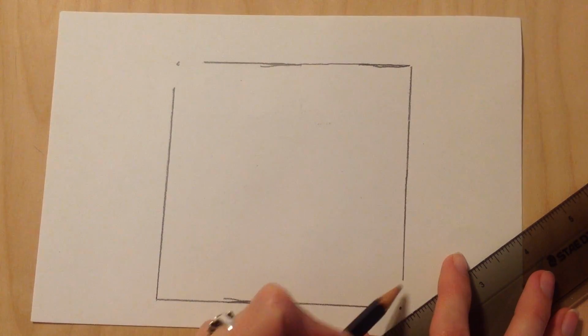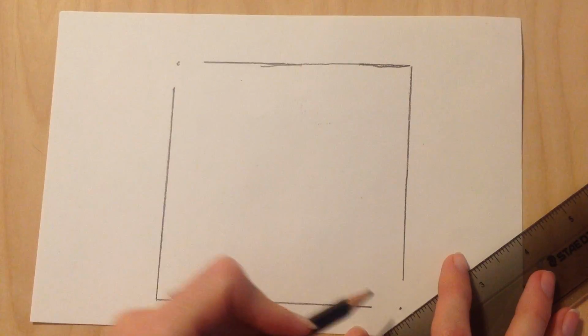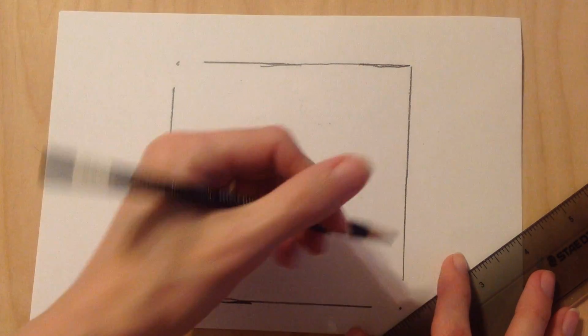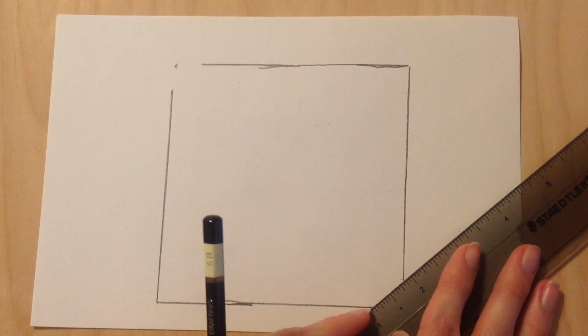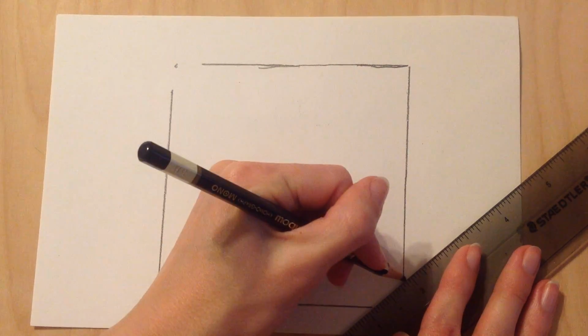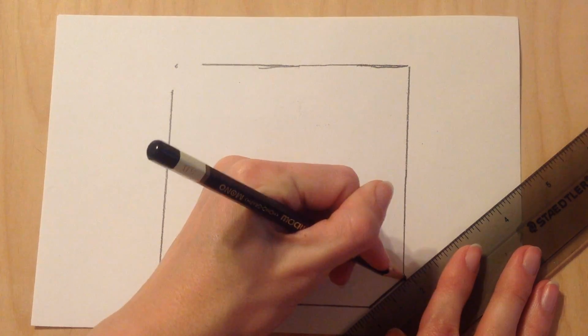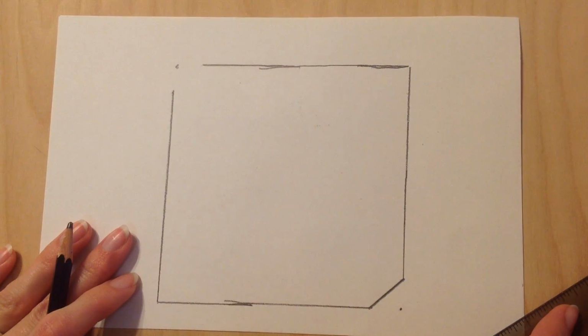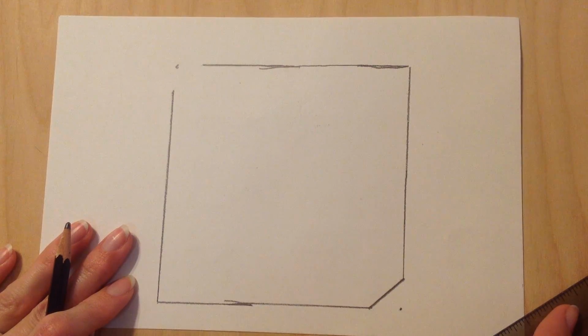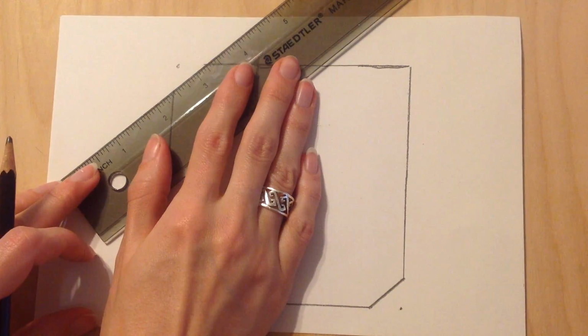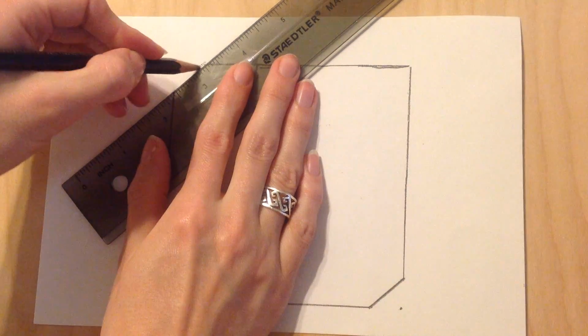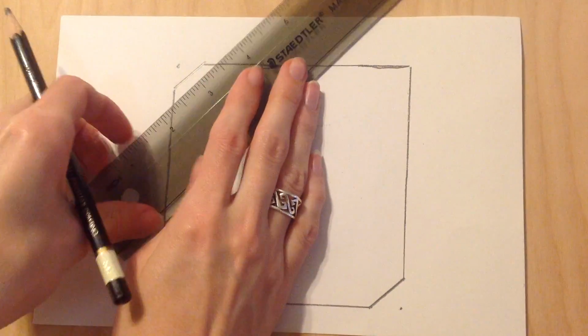The next step is to connect these parts together with a diagonal line. So if I line up my ruler with those 2 marks there, the end of the lines, and draw, I've got my diagonal line. And then I'll do that on the other side as well. Match it up, draw my diagonal line.